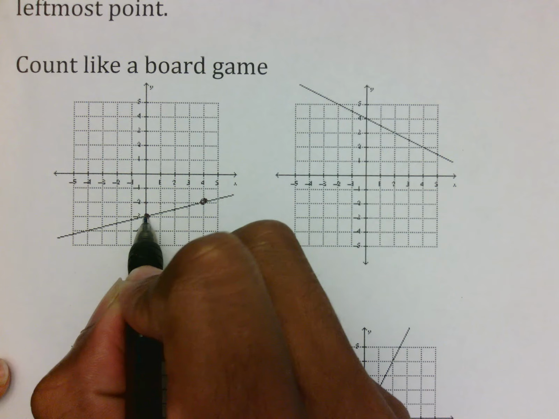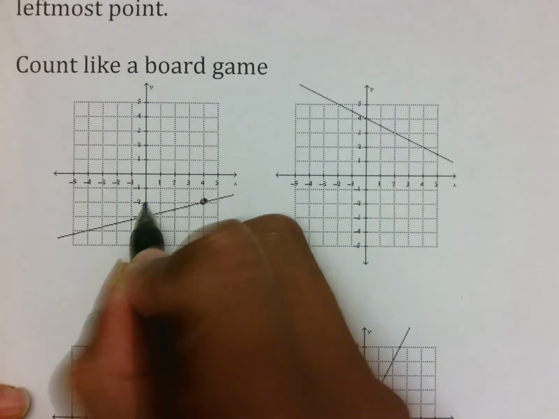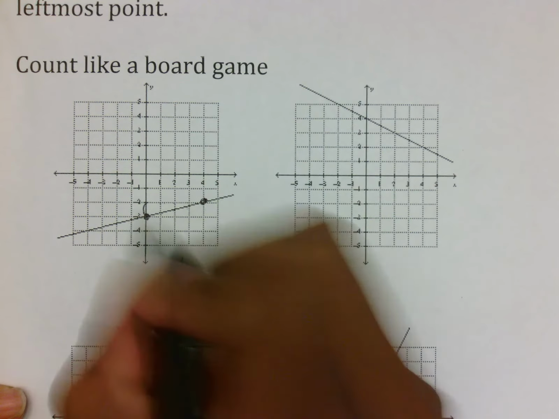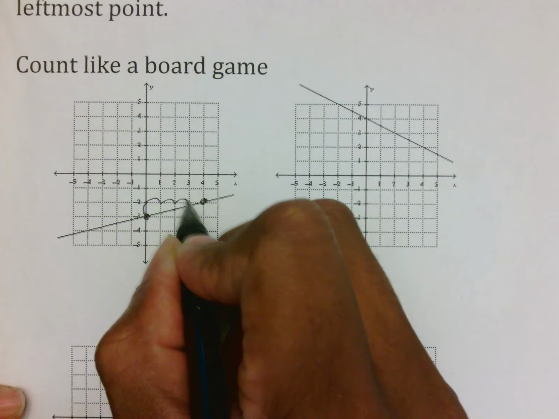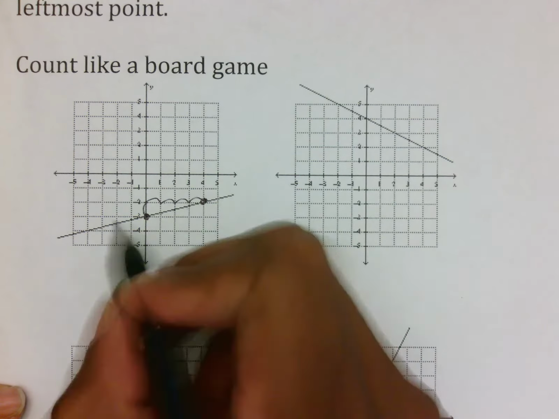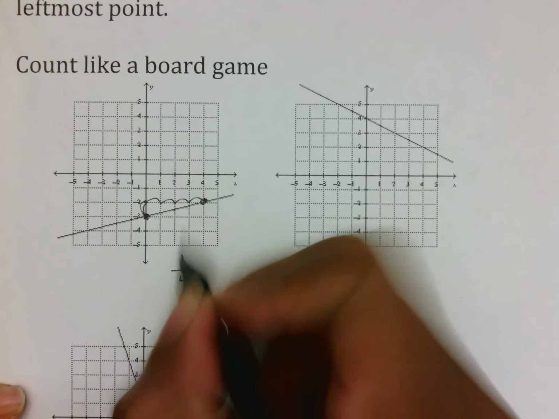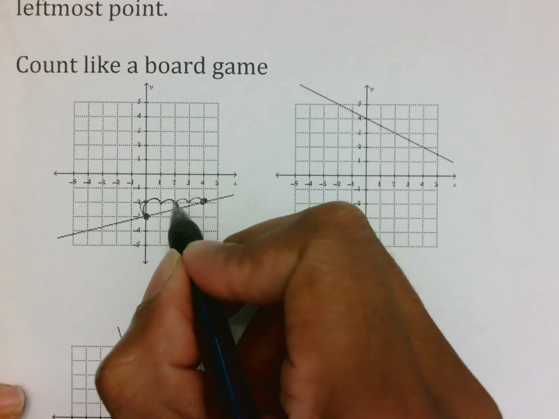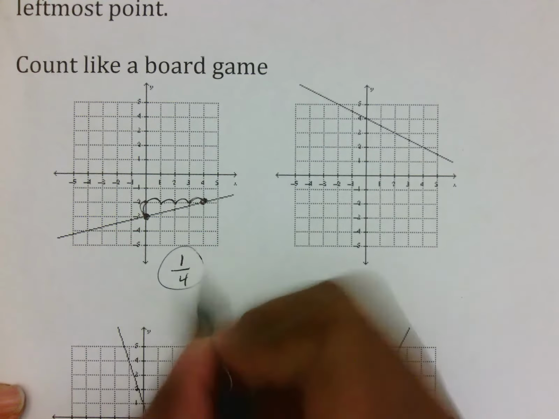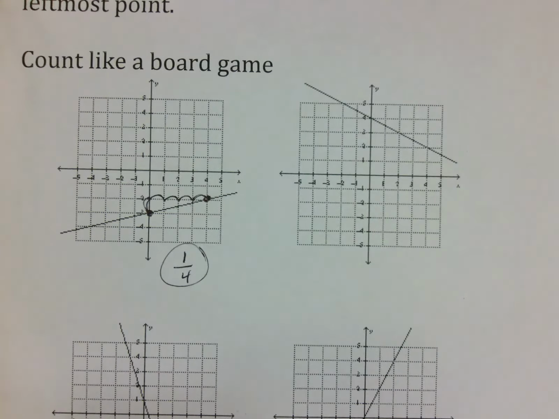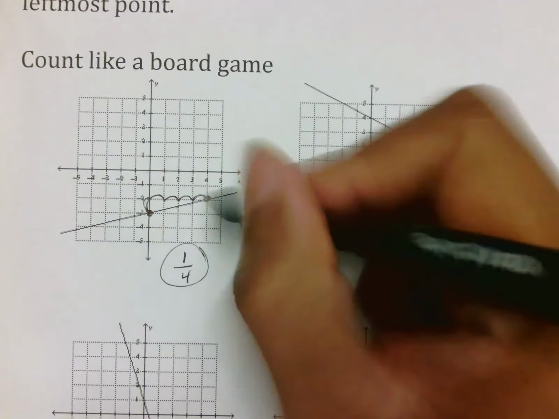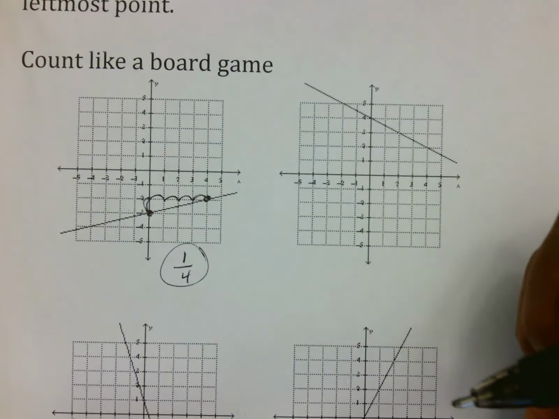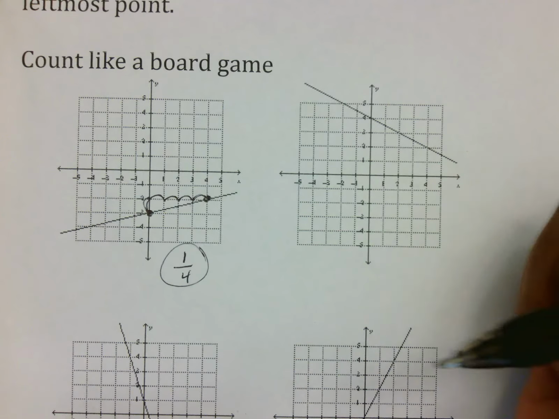If you were counting squares or counting hops, it would be 1 hop here, and then 1, 2, 3, 4 hops that way, which is your run. Again, your rise was 1, which is why it's positive. Your run was 1, 2, 3, 4, and so the rate of change of that line is 1/4. Your rise was 1, your run was 4. That is all you have to do. It is a counting exercise.